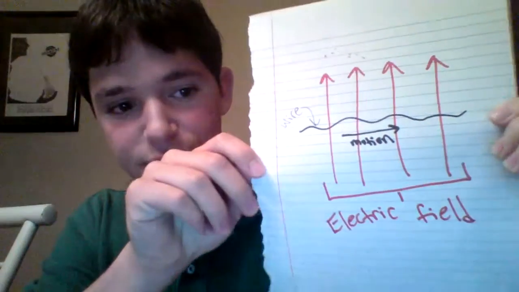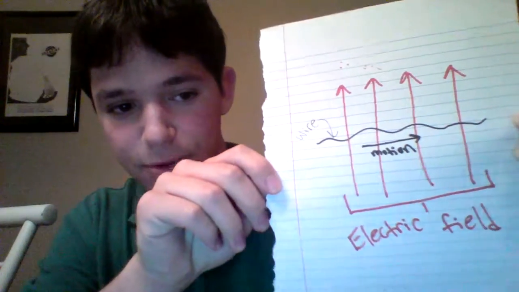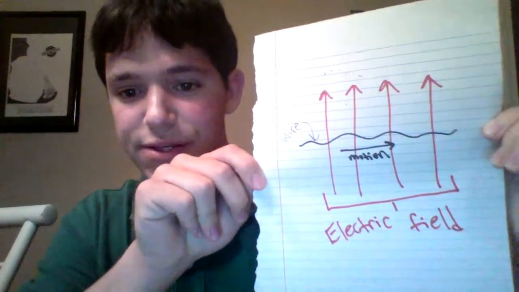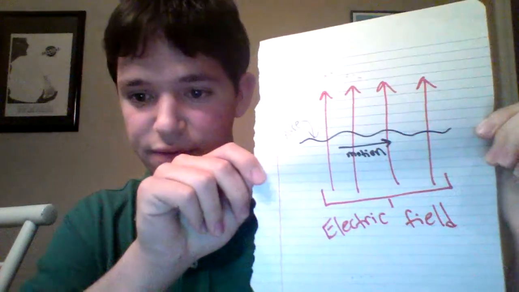So this is my diagram, showing that a wire moving perpendicular to the magnetic field is what's inducing electricity, and this is what's going on inside of an electric motor.